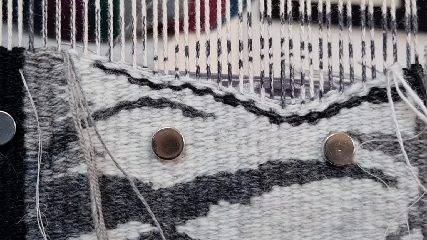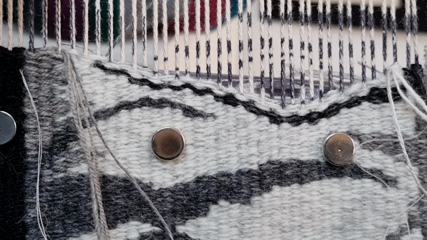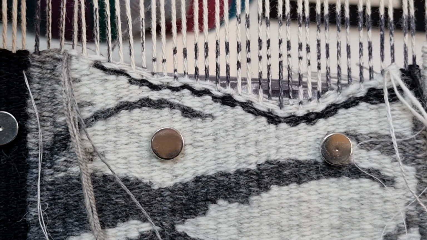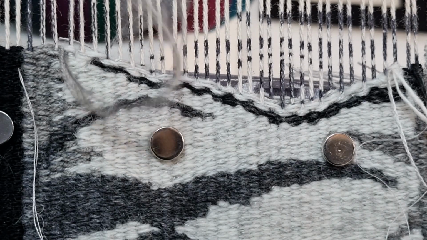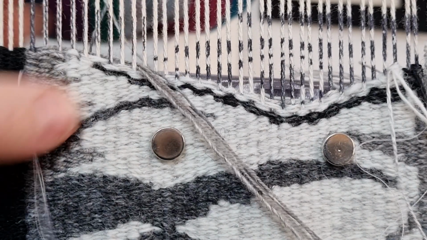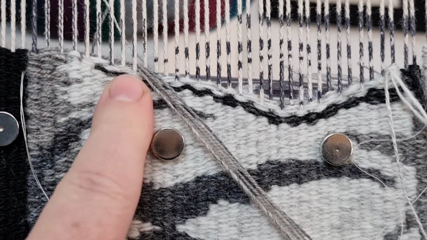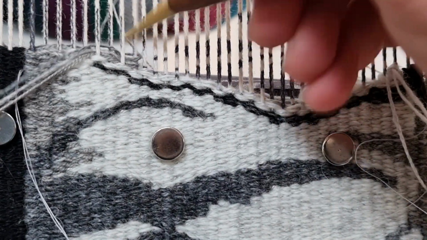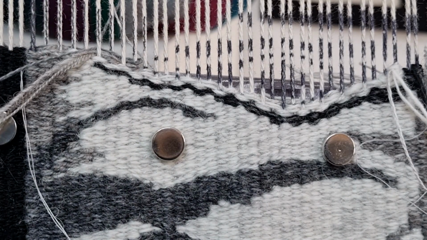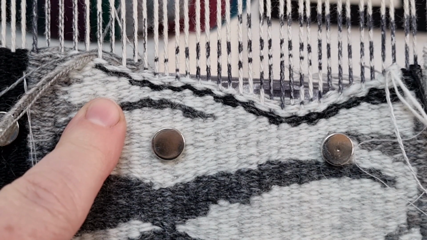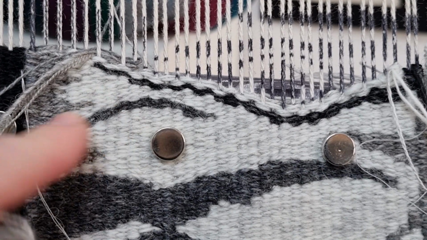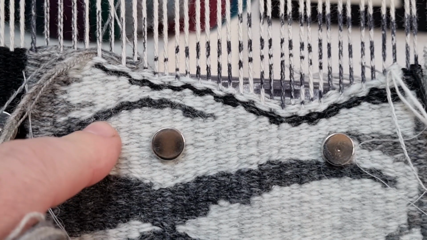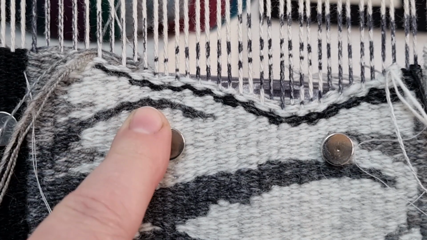Okay, the other thing you can do, which is super controversial, is jump from one point to another. So what I mean by that is go behind and then go from there. Now, some tapestry weavers hate that because it does create a loop on the other side of your weaving. I do it, not all the time, I try not to.